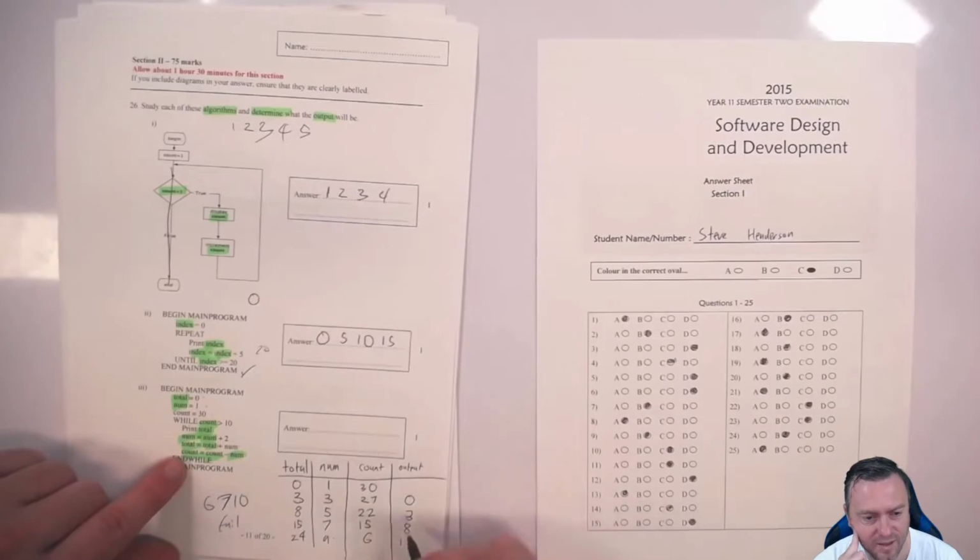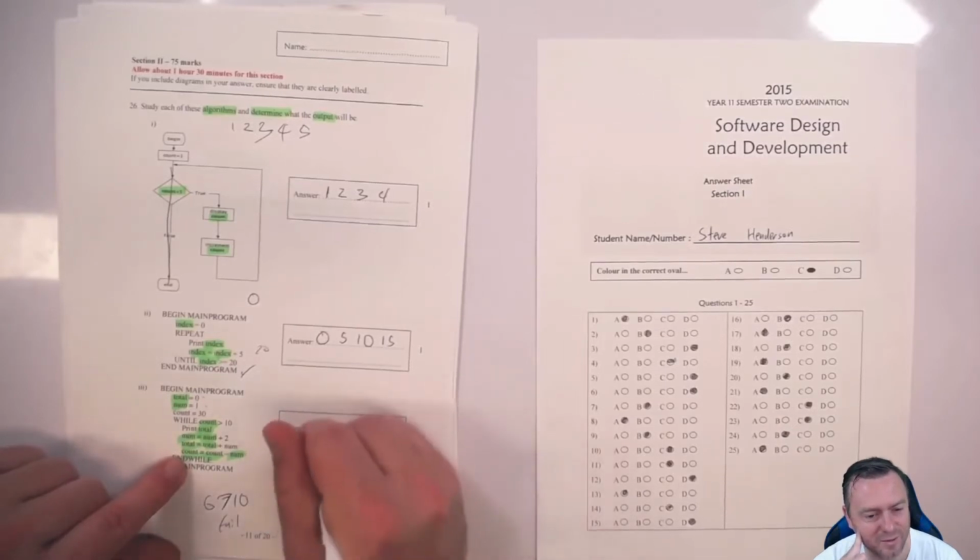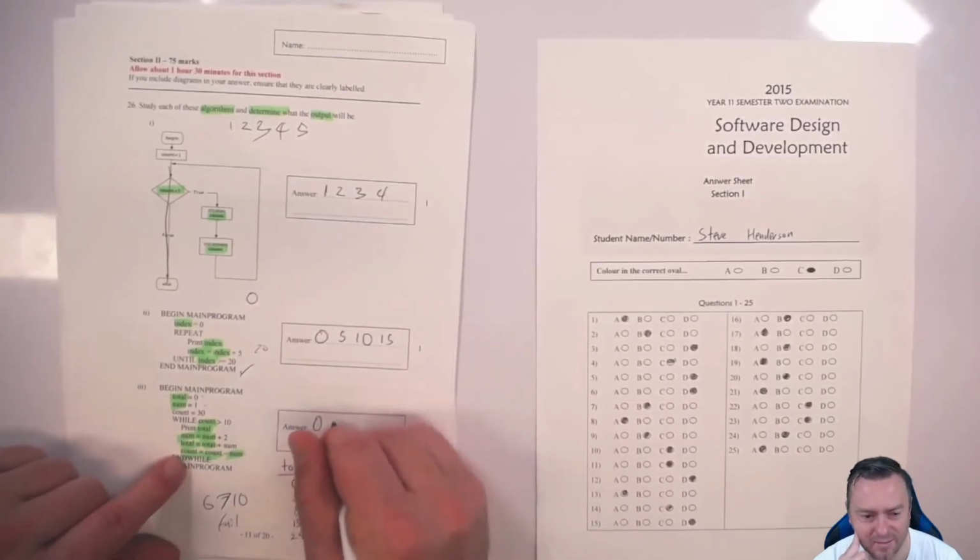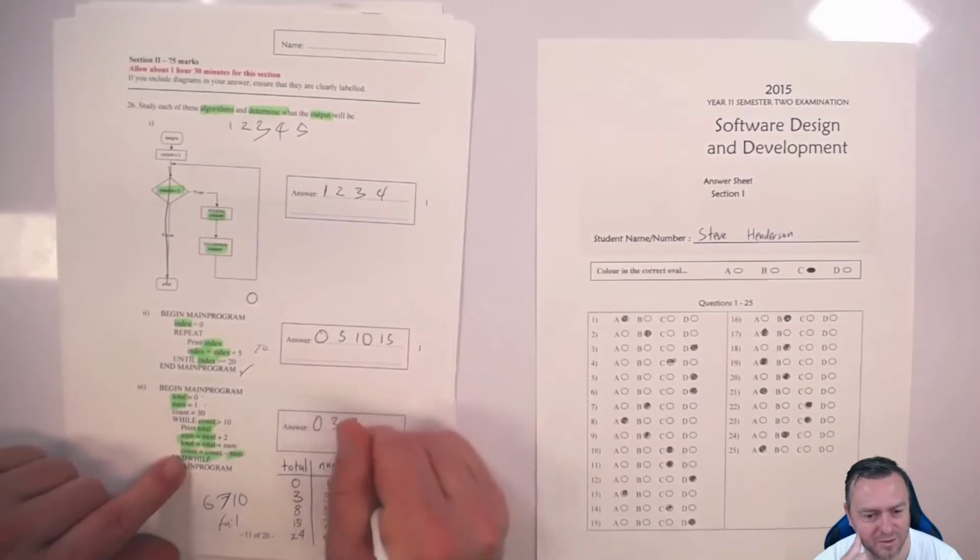Yeah. And then I was just checking here because I think I got a little bit confused with the count, but yeah, no, we're all good.